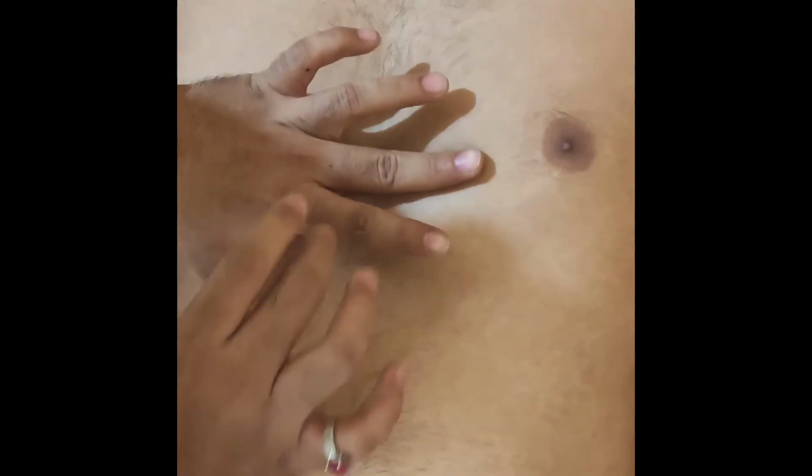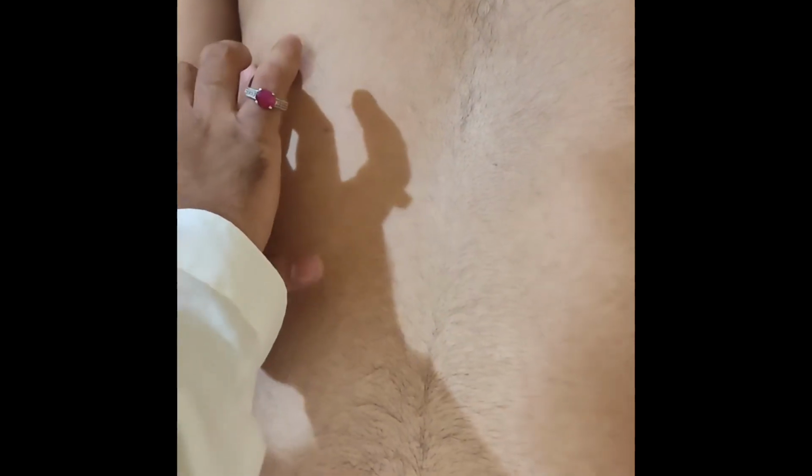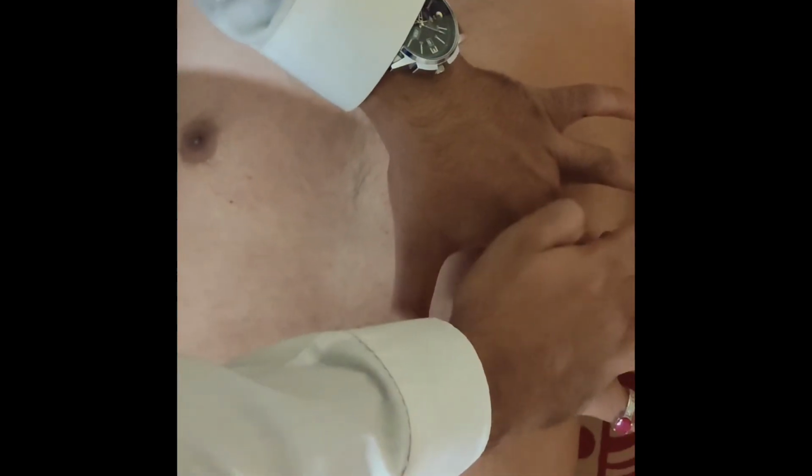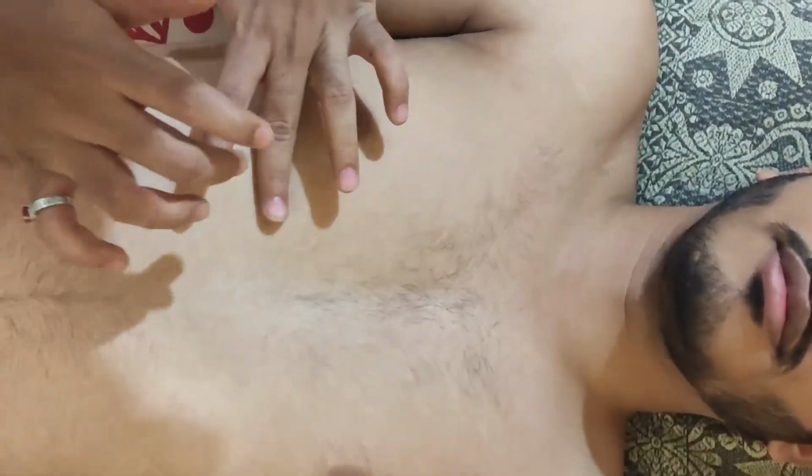The heart normally produces an area of dullness to the left of the sternum from the third to the fifth interspaces. Percuss for liver dullness and gastric tympany.